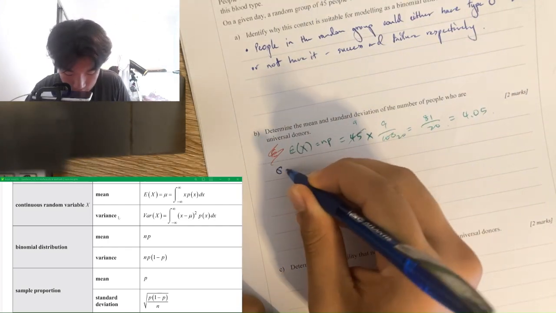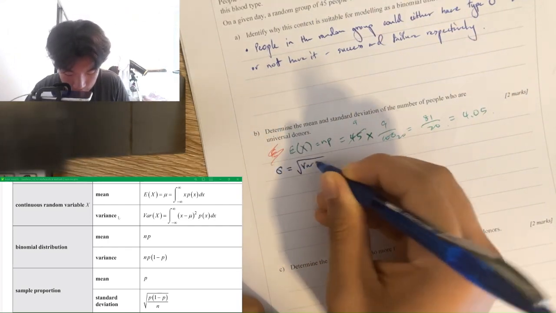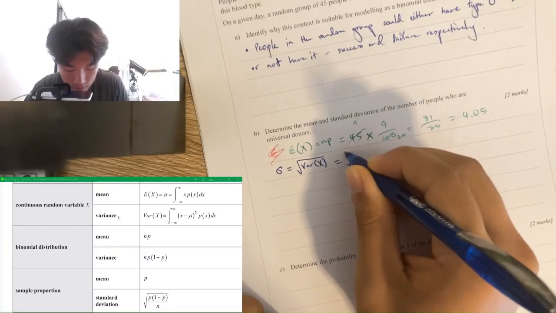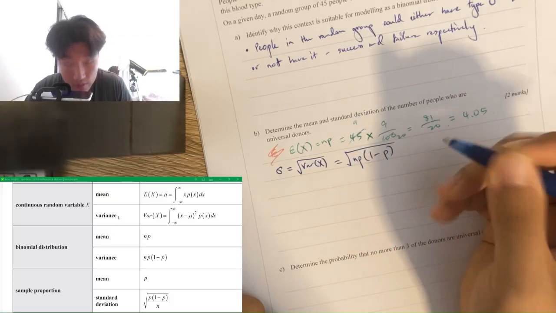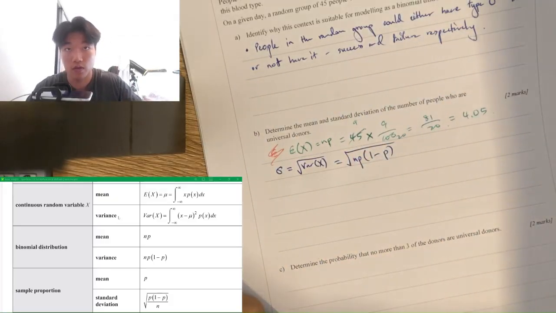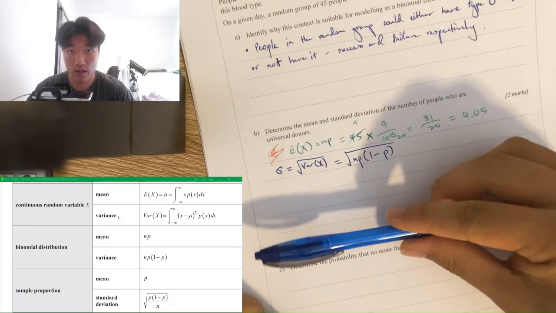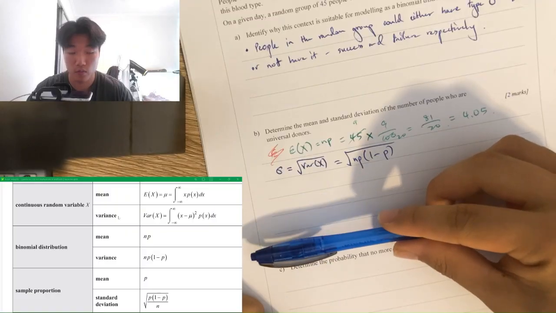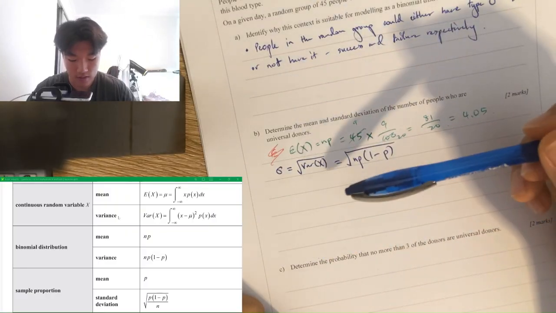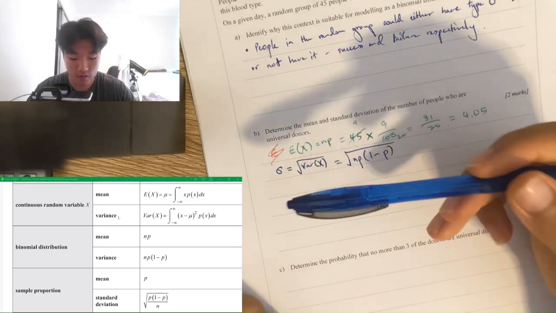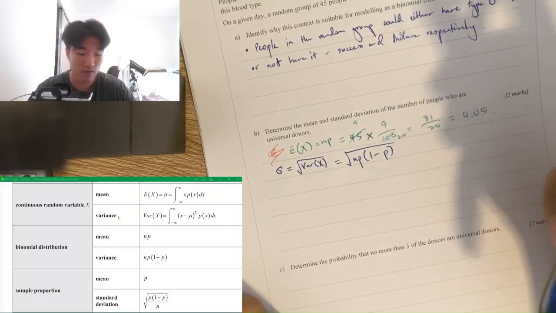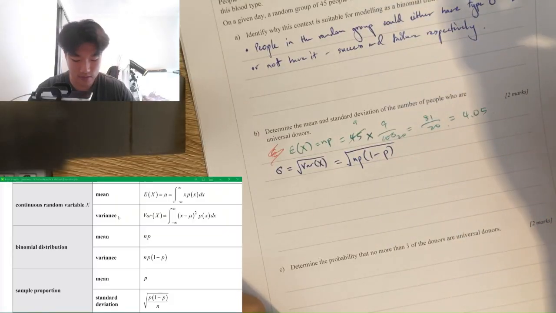We need to recognize the standard deviation as the square root of variance. So it equals the square root of np(1 minus p), right? That's just from the formula seen right here. np(1 minus p), so that's the variance. And then we square root it because that's actually not on the formula sheet, but it is something to recognize. The square root of variance is the standard deviation.